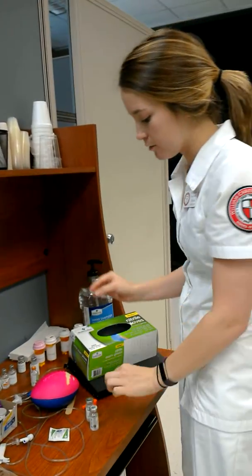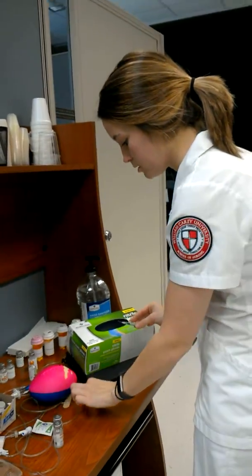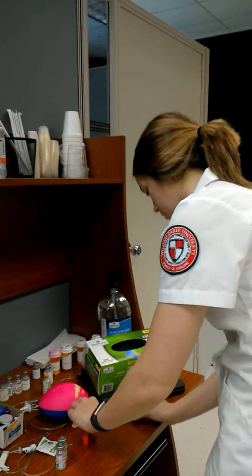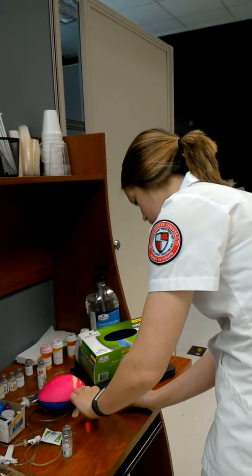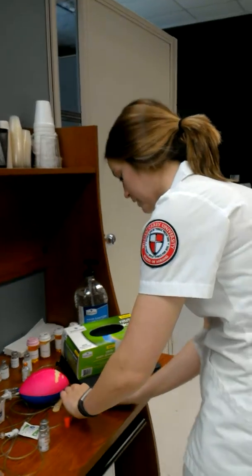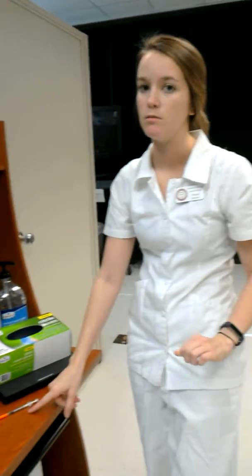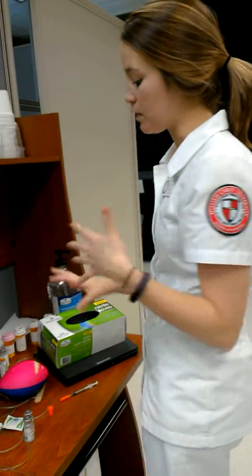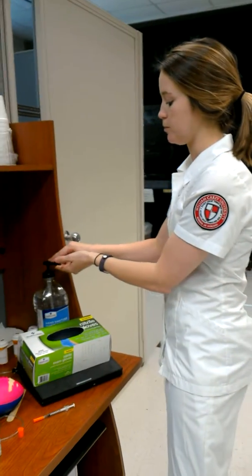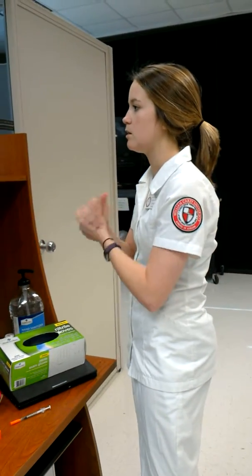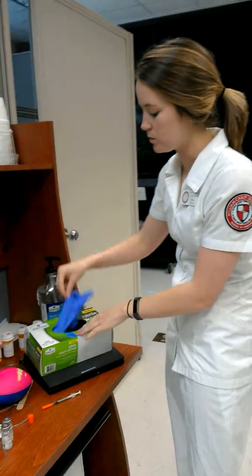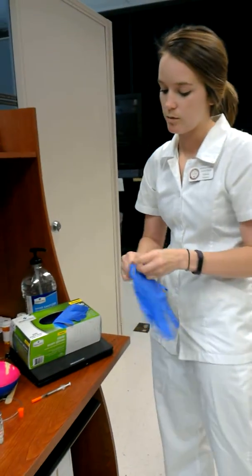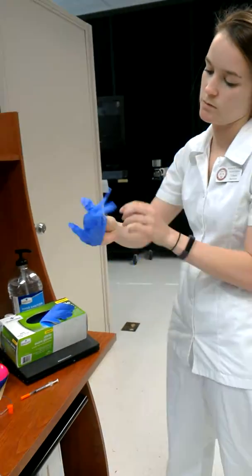So I have my insulin. I'm going to go ahead and carefully just recap it and label it for my patient and all of that. So then I'm going to go to my patient's room. I'm going to perform some hand hygiene. I'm going to put on some gloves before I administer.